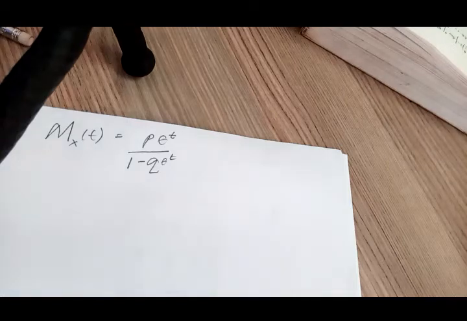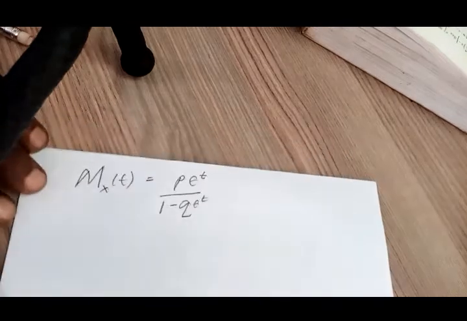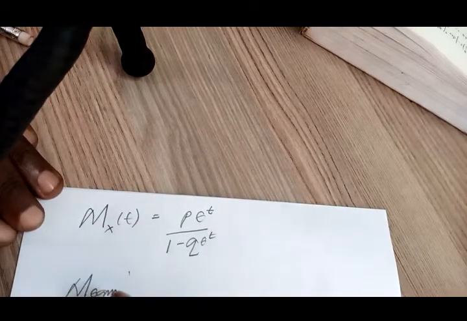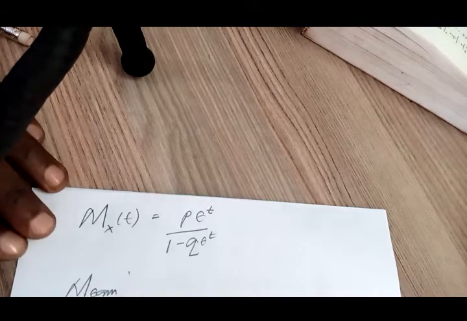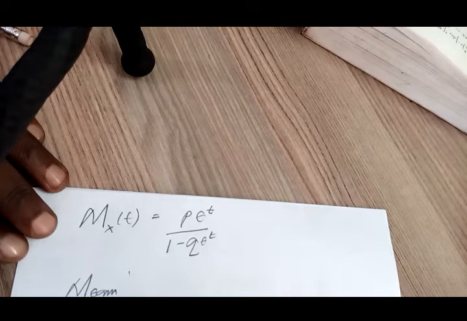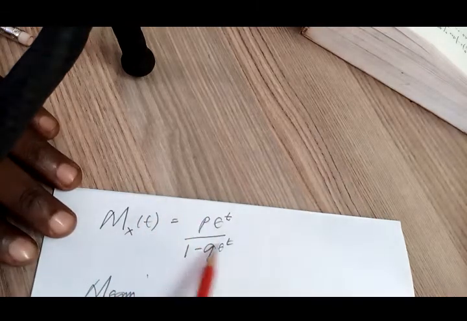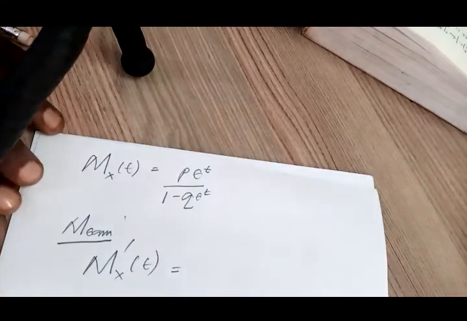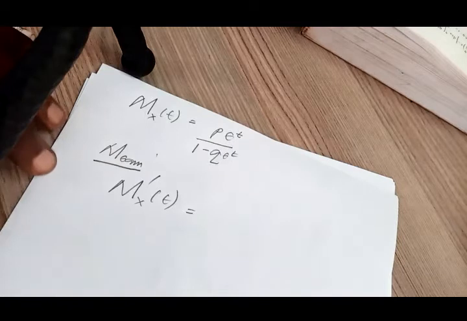At this point now, we want to find the mean and the variance. So we are looking at the mean first. Now we all know that the mean for this one is going to be given by M_X(t). The first derivative of this will give us the mean.